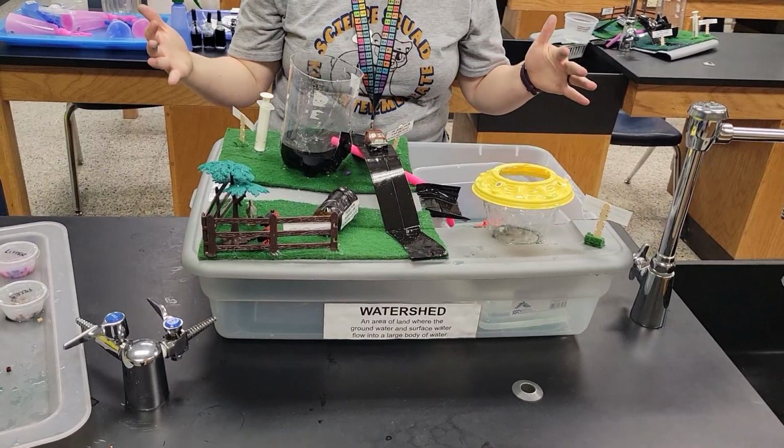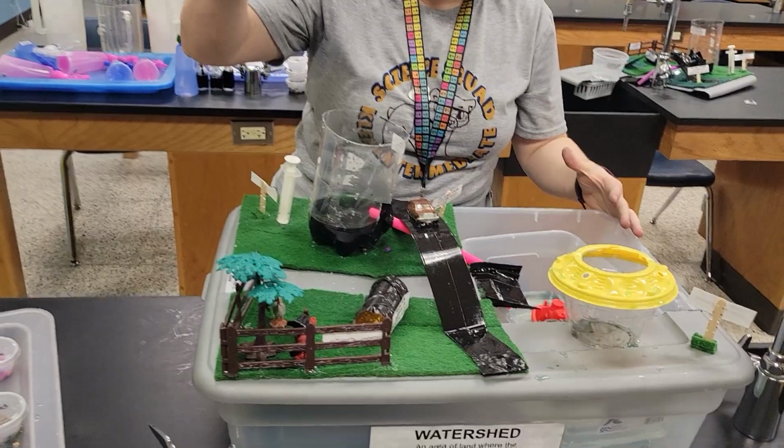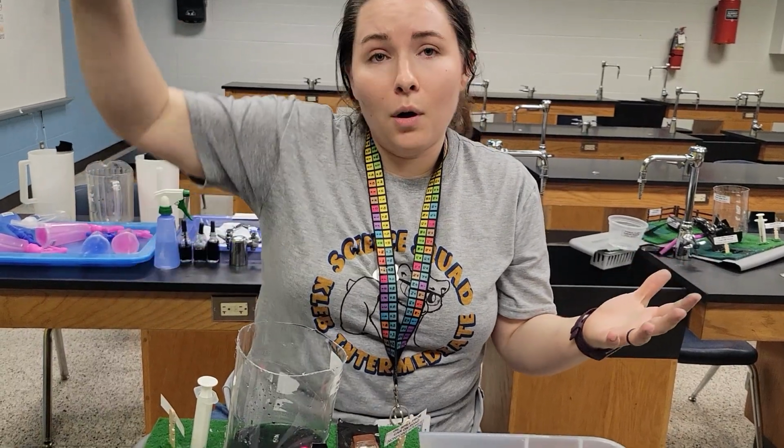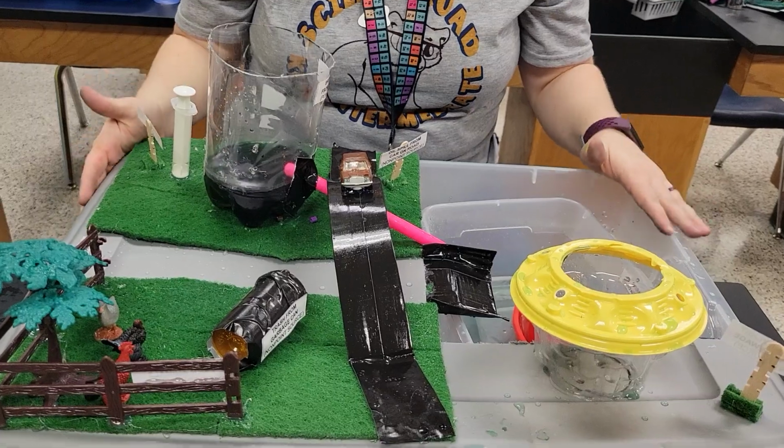As we have already looked at in class, a watershed is the area of land where all of the surface water and the groundwater are going to be flowing into a larger body of water. And we know because of gravity that water is going to flow from higher elevation to lower elevation. And we get to see all of this in our model.